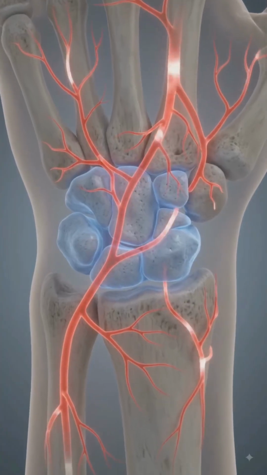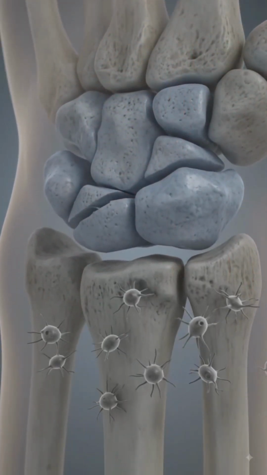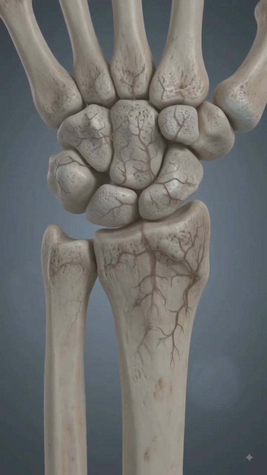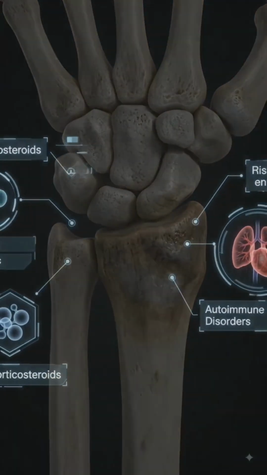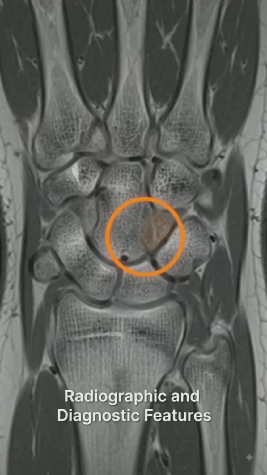A fracture across the scaphoid waist disrupts retrograde flow. Deprived of perfusion, the bone undergoes necrosis. In rare cases, this occurs without a fracture. This condition is known as Preiser's disease. Radiographs appear normal. However, an MRI will show early osteonecrotic signal changes.